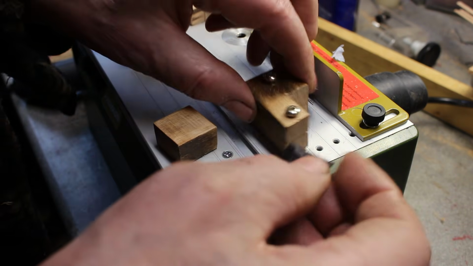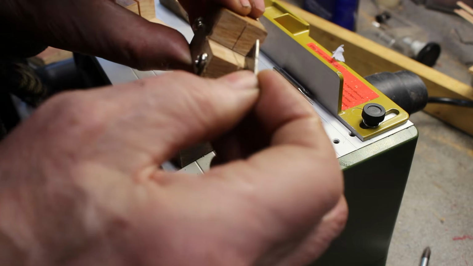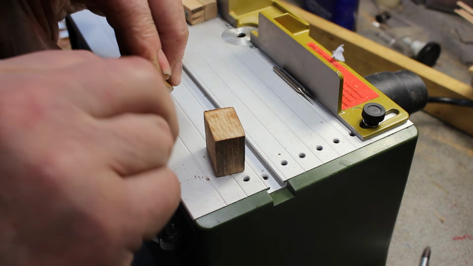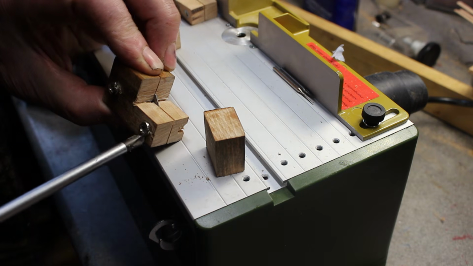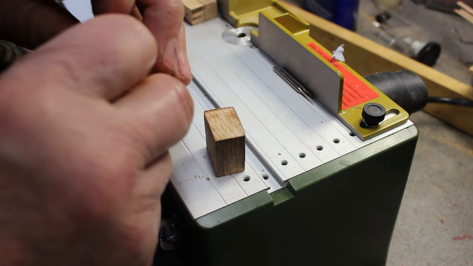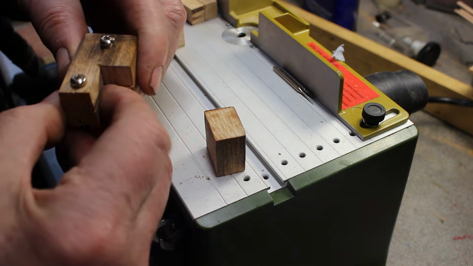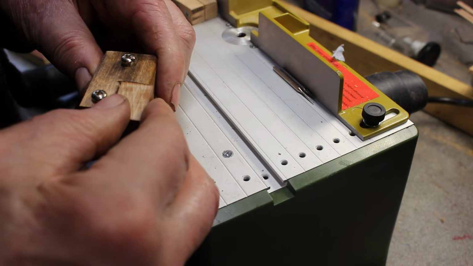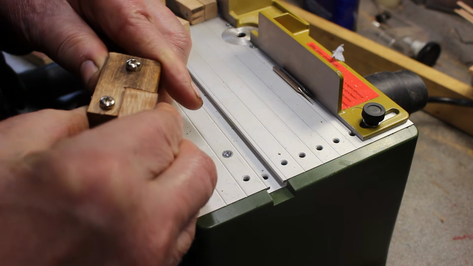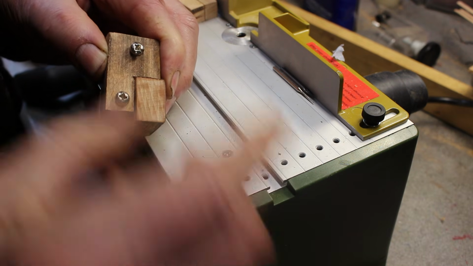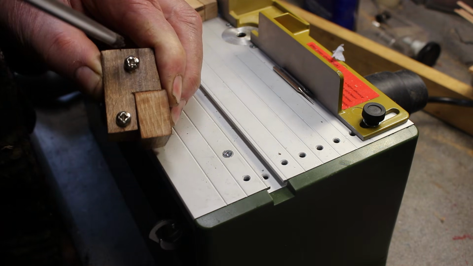So if I put that in there, okay, set the radius, push it in. Tighten it up.